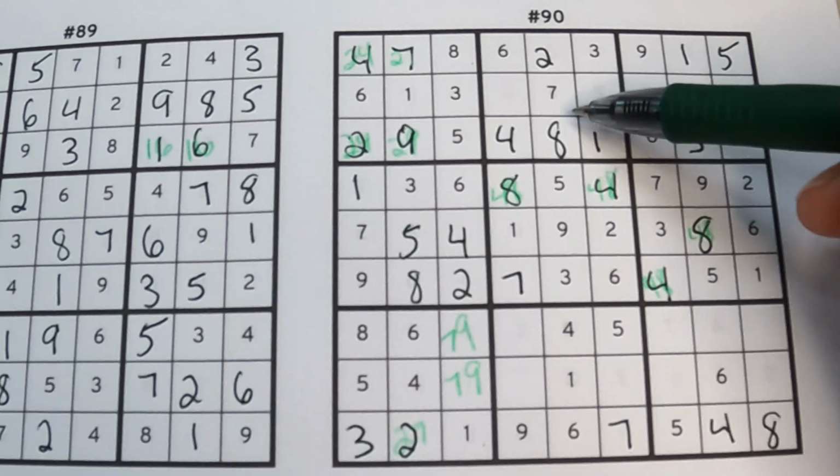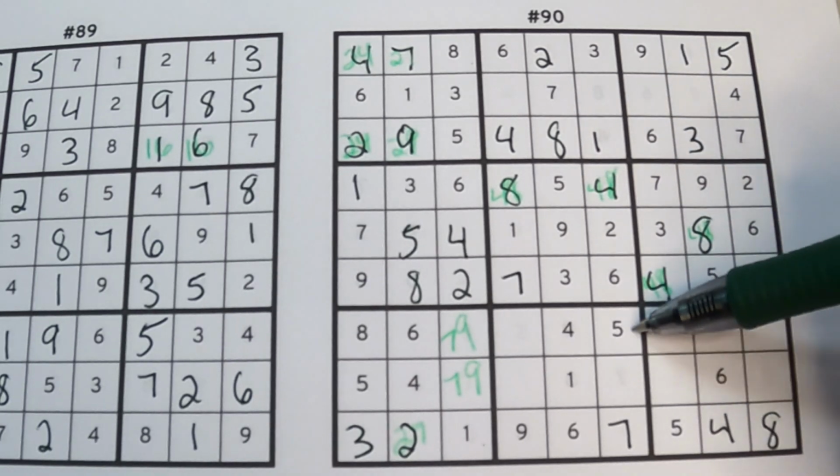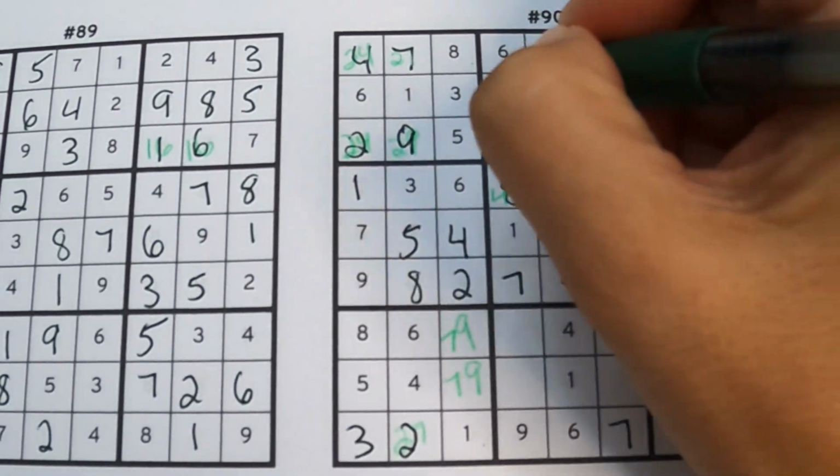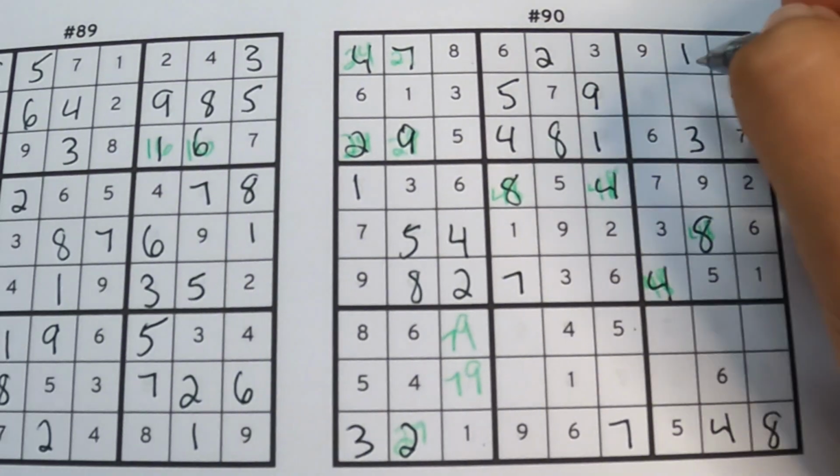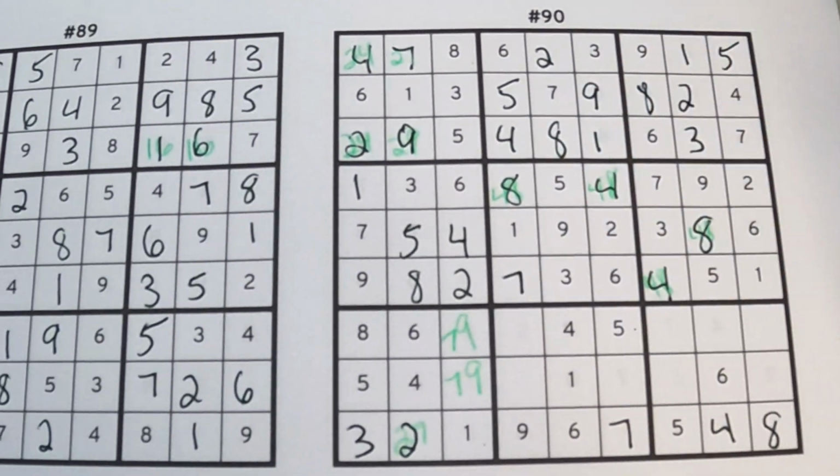For this box now, we're missing 5 and 9. We've got a 5 here, so 9, 5. For this box, we're missing 2 and 8. We've got an 8 here, so 2, 8.